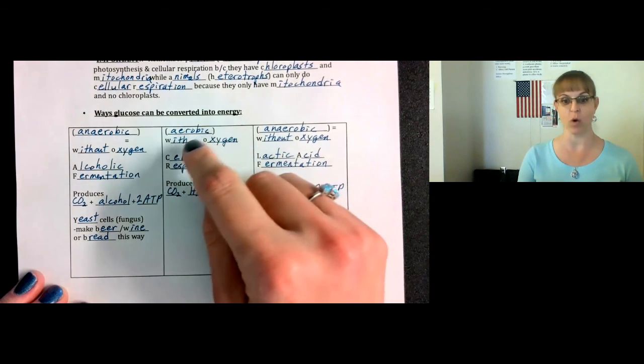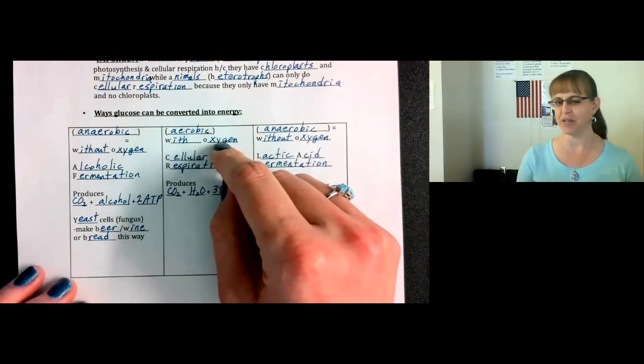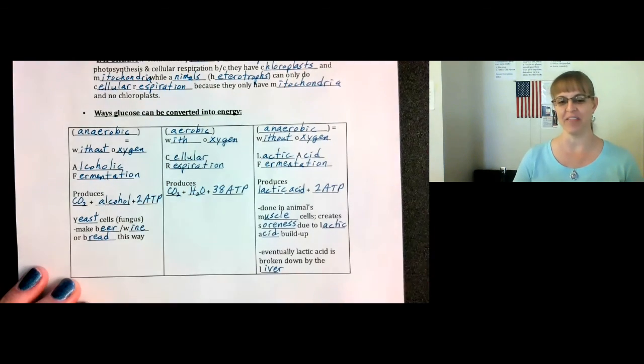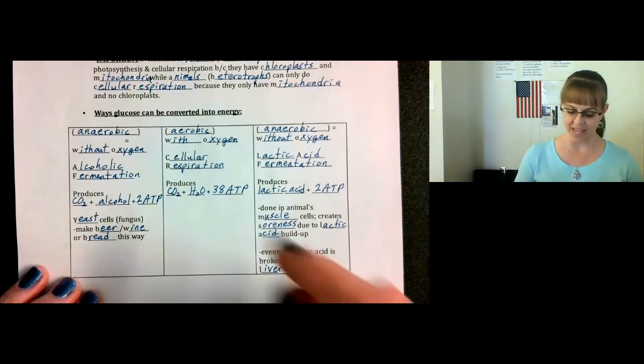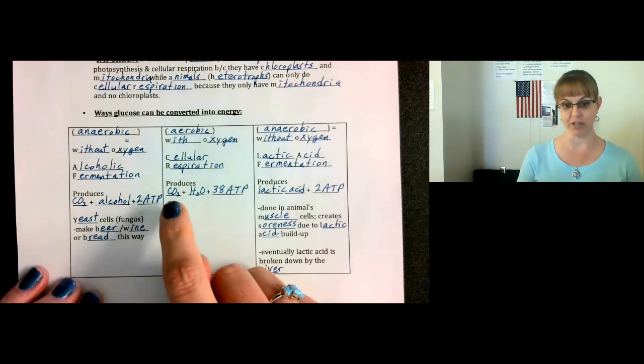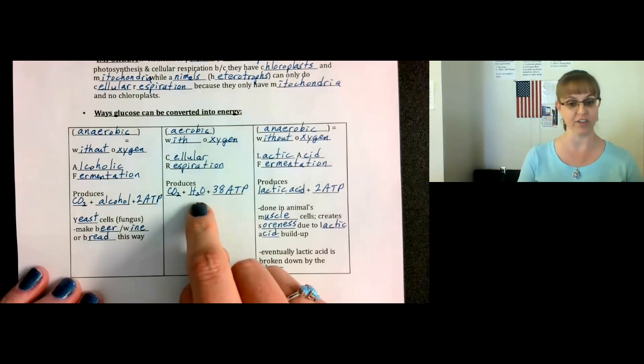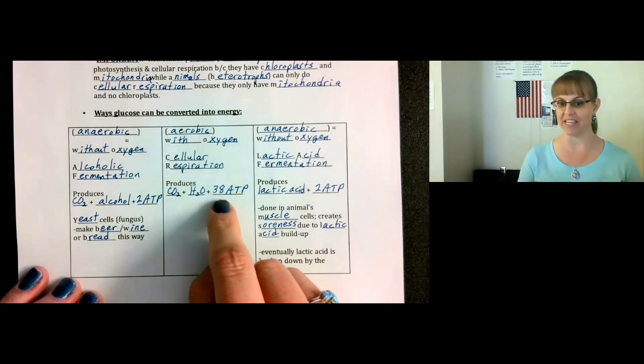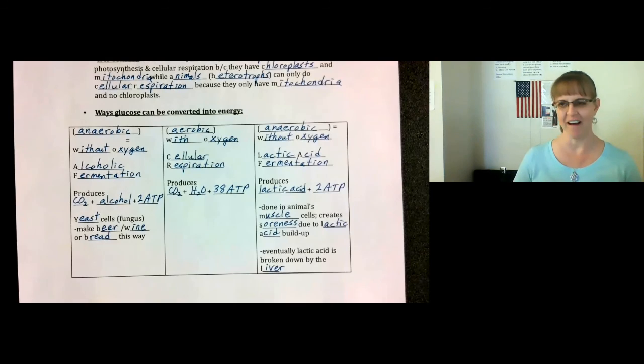Aerobic means with oxygen. You hear the word air in aerobic, so that's how you can remember it. And this produces carbon dioxide and water, just like we talked about, and it will make 38 ATP. Wait a minute, I thought just the other day I told you that it made 36 ATP. What's going on?